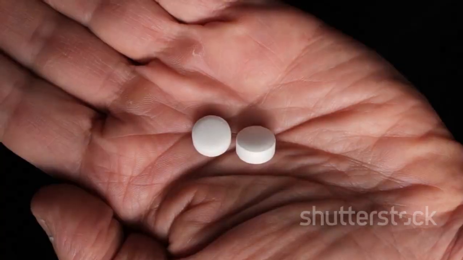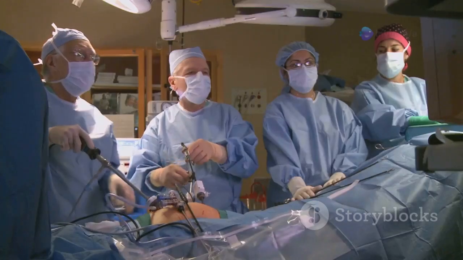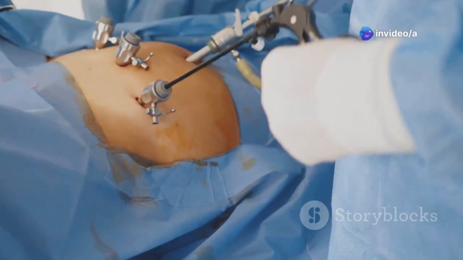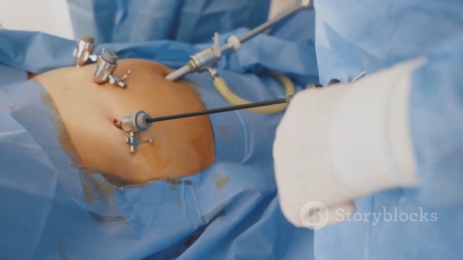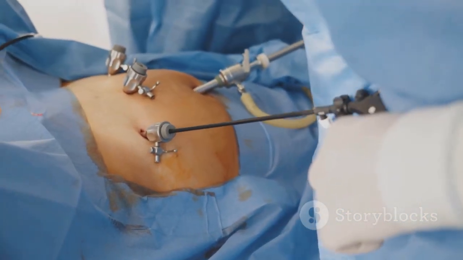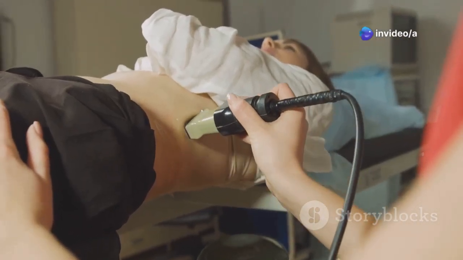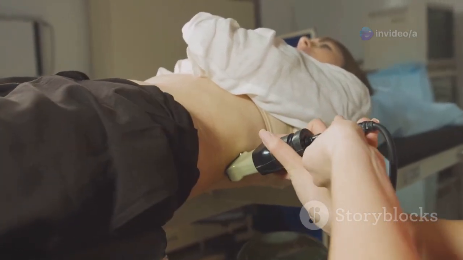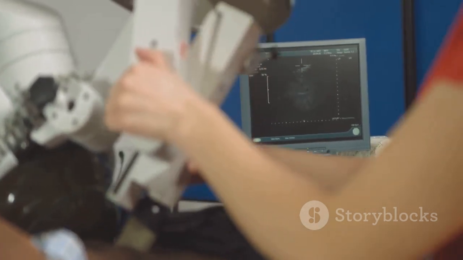Medication may be used to dissolve cholesterol stones, although this approach is less common and typically reserved for individuals who cannot undergo surgery. Surgery, specifically cholecystectomy, is the most common treatment for gallstones. This procedure involves the removal of the gallbladder and can be performed laparoscopically, which is minimally invasive and involves small incisions. For certain patients with functioning gallbladders and small stones, a non-surgical option called extracorporeal shockwave lithotripsy (ESWL) may be used. This method utilizes high-energy sound waves to break up the stones.